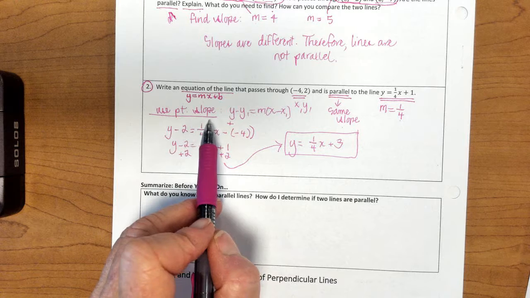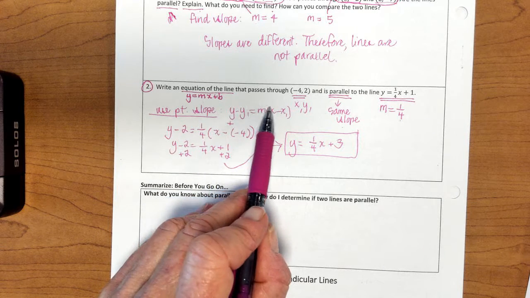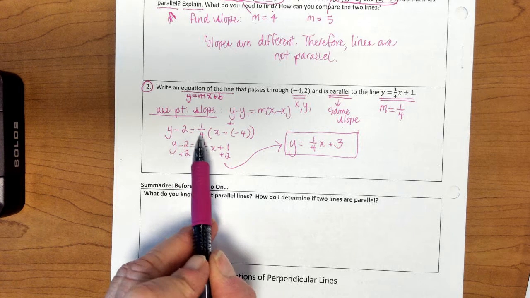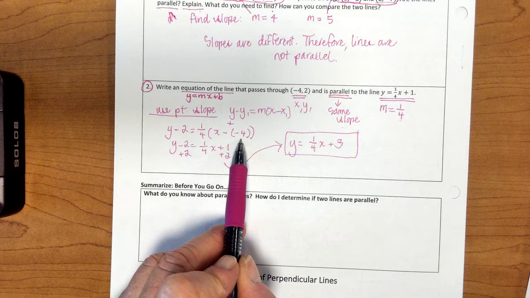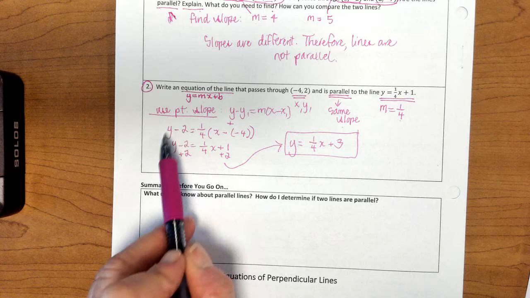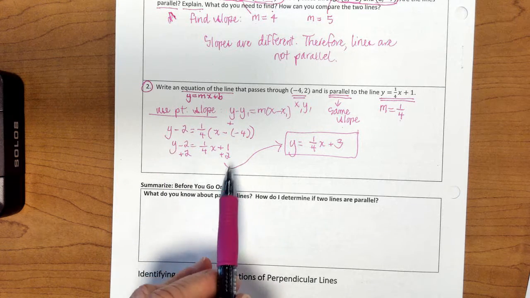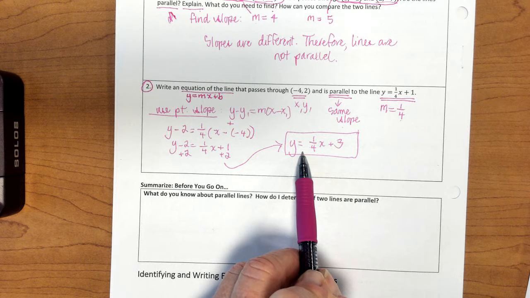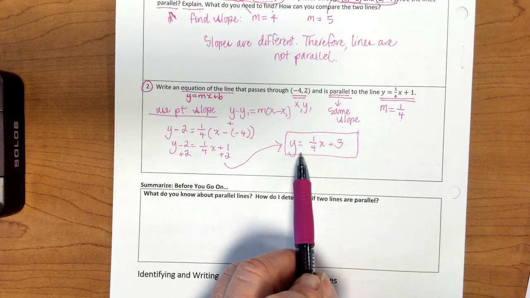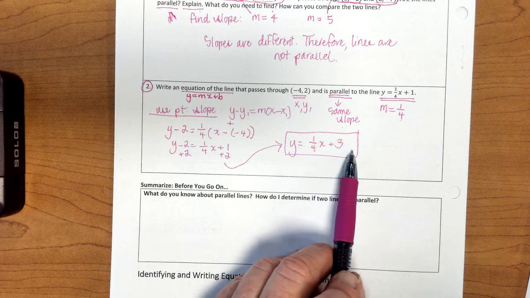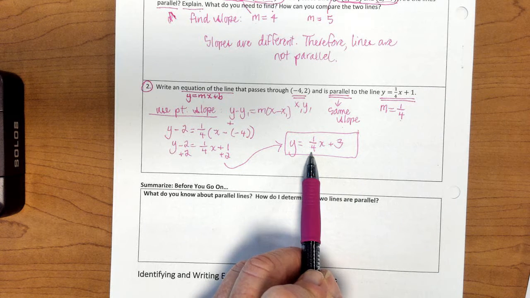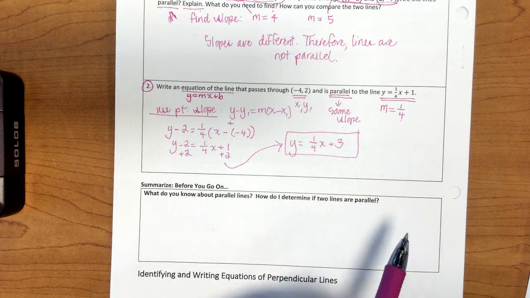I used the point slope form right here, and I substituted the value of my y1, my slope, and my x1, and I went ahead and simplified everything, and then I converted it into y is equal to mx plus b, which gave me an equation of the line of y is equal to 1/4 x plus 3. So again, you'll notice that the lines are parallel because they have the same slope.